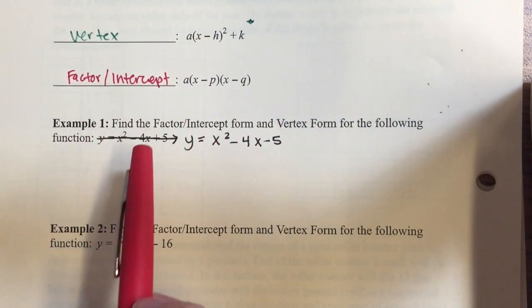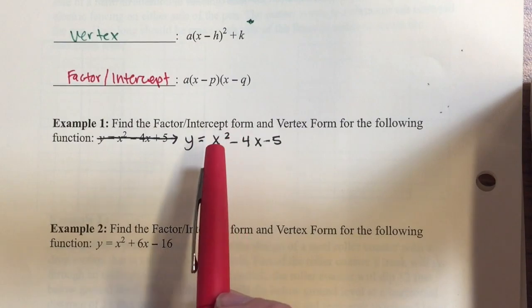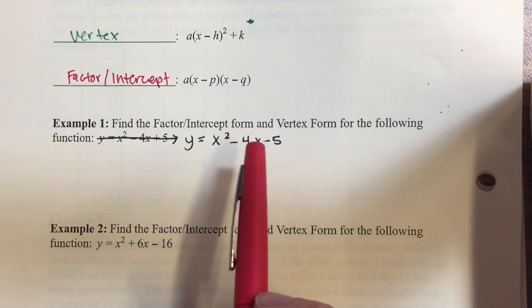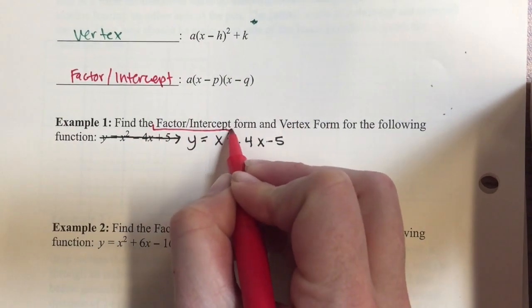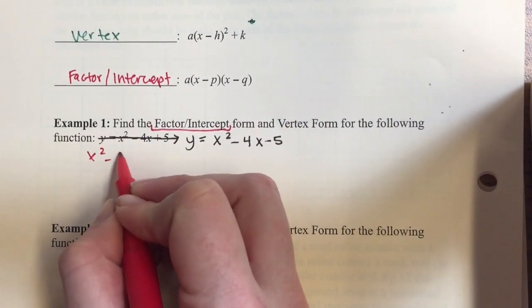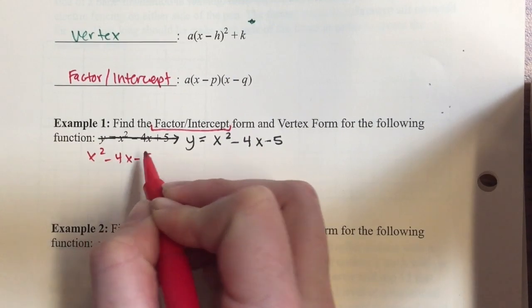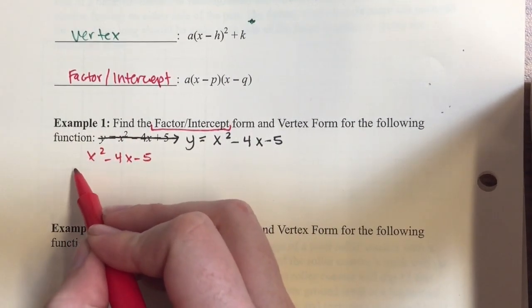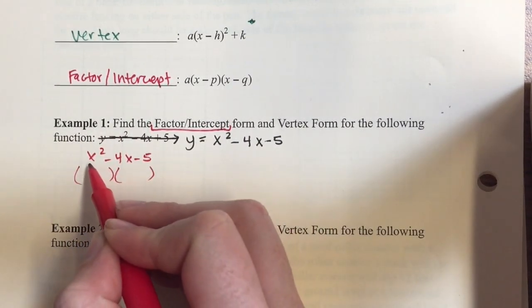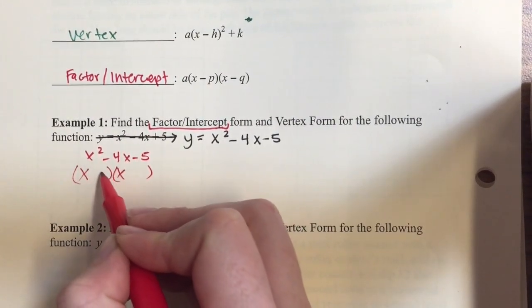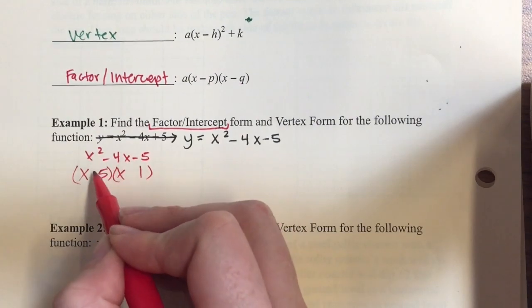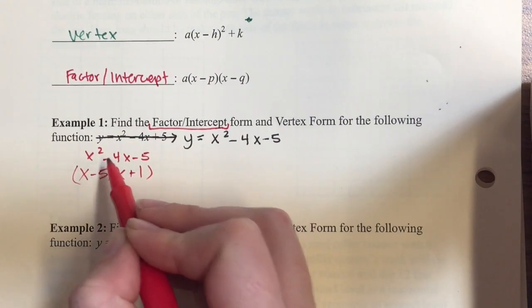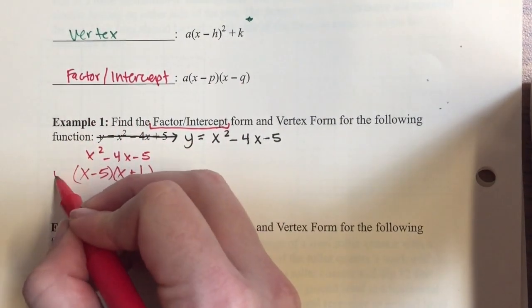This first one was not factorable, so rewrite it as x squared minus 4x minus 5. When I try and factor it, I have x squared minus 4x minus 5. Nothing is in front to take out, so I can x times x is x squared. 5 times 1 is 5. To get a negative 4, I need a negative 5 and a plus 1 to add up to negative 4.